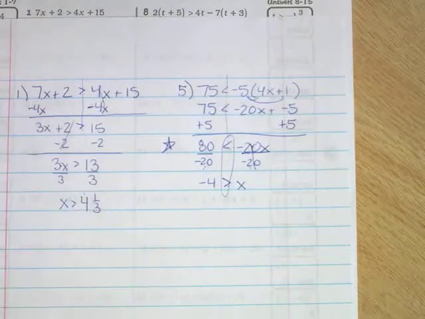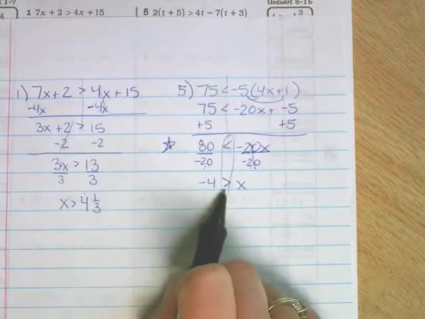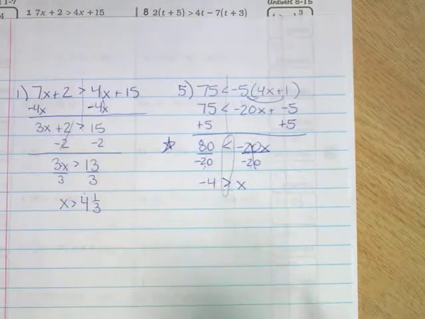So if you don't remember why that was the case, I can show you an activity if you remind me later that proves it to you really quickly, which is kind of cool. But right now I'm expecting that you remember that rule. So let's try one more. Let's try number 8.